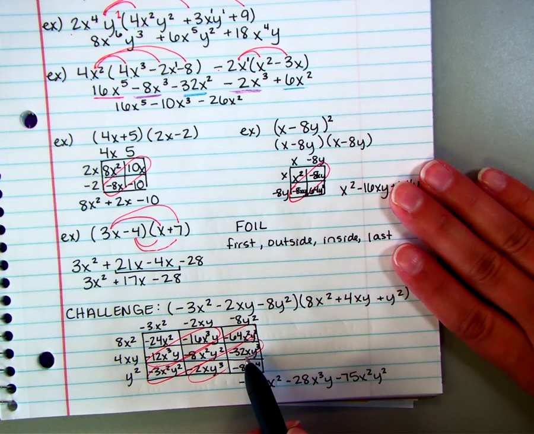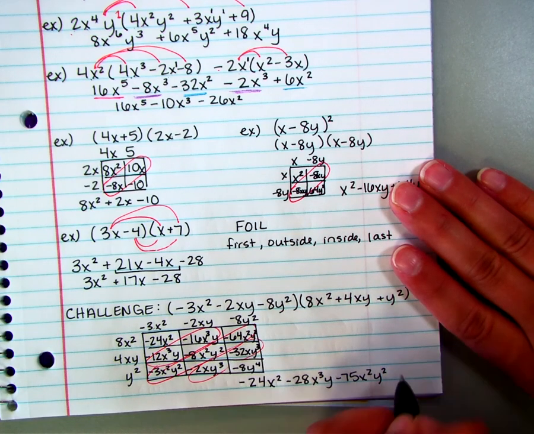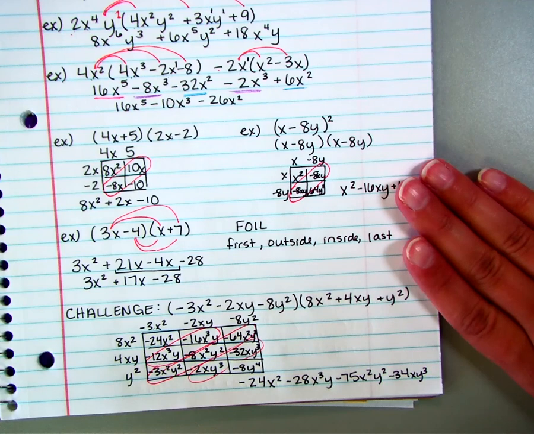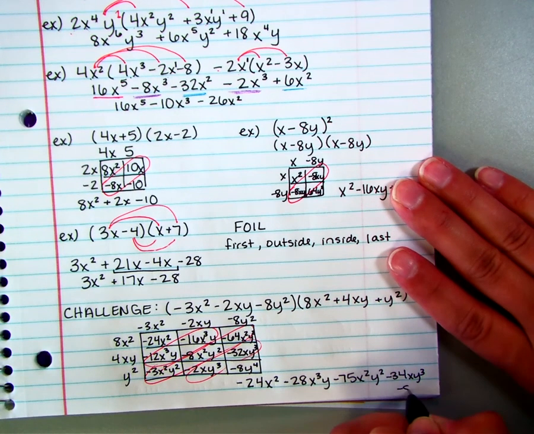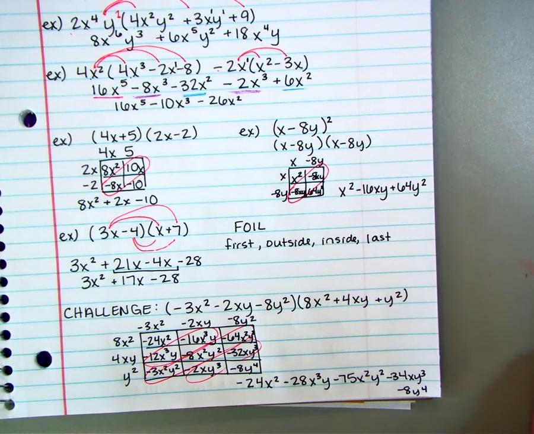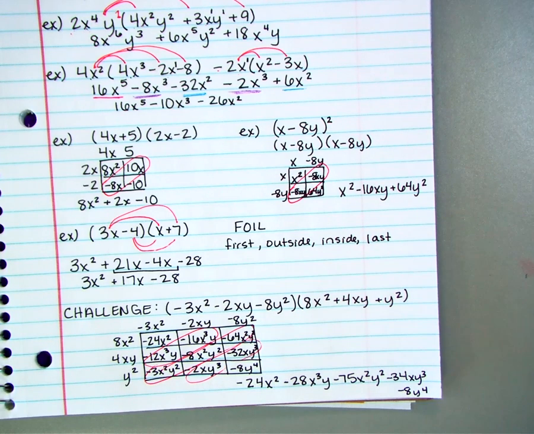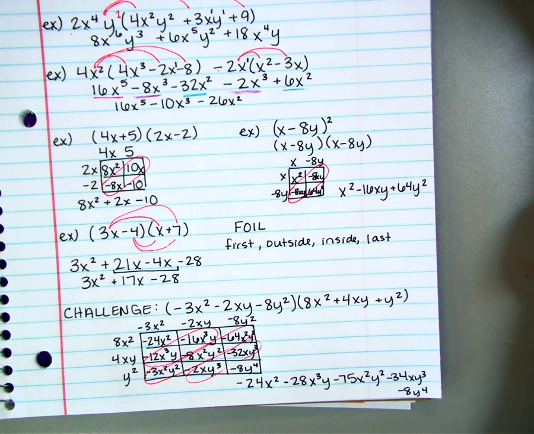And then we've got a negative 32 and a negative 2, so negative 34xy cubed. I'm almost going to run out of room. And then we've got that minus 8y to the fourth that doesn't combine with anything, so I'll just squeeze it in below. So those are your 3 operations. Good to go.